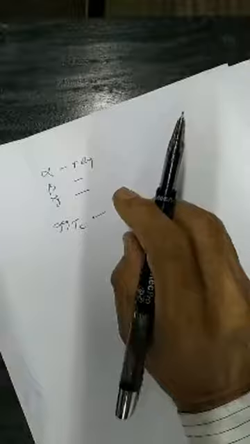Technetium is an element, but this is radioactive. If it is injected in the human body, it goes to the target organ and produces radiation. Then a particular function can be performed by it. It produces gamma ray.